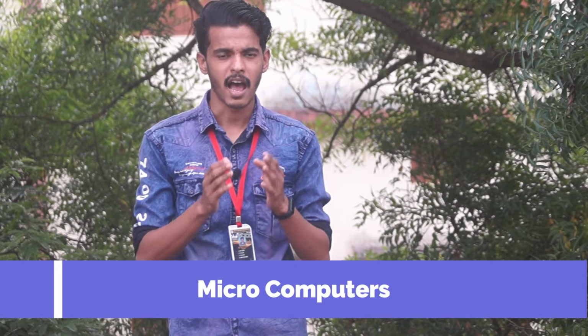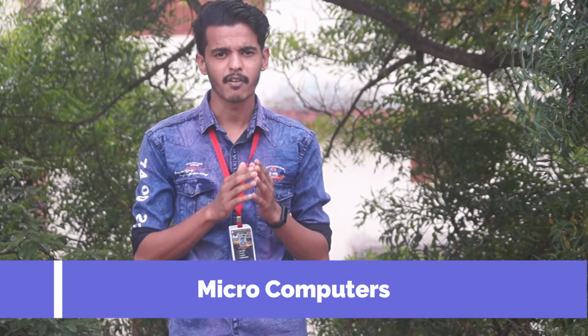And the last type of computers on the basis of size is microcomputers. They are available in different sizes for different users. They are single-user computers and can be easily carried from one place to another since the size is very small. They are mainly used by home or office users and in small organizations. Computers like IBM PCs and Macs are examples of microcomputers.